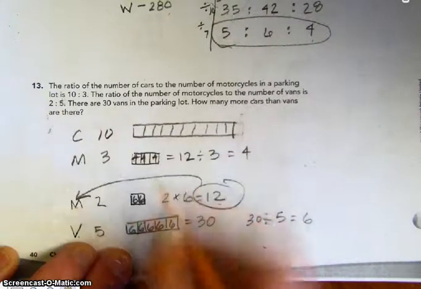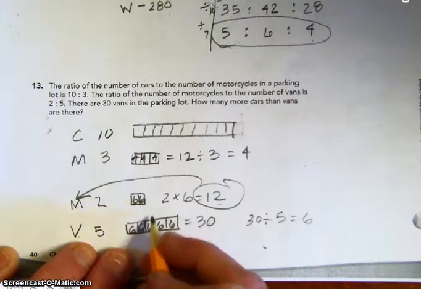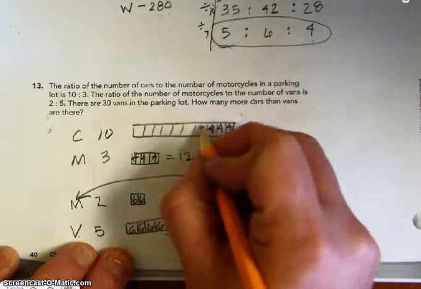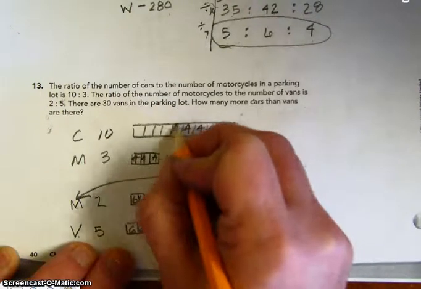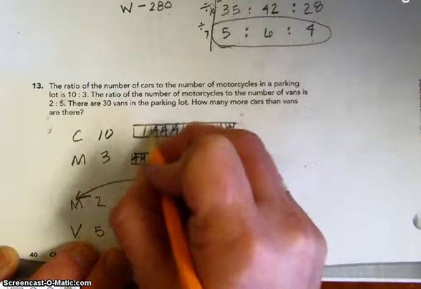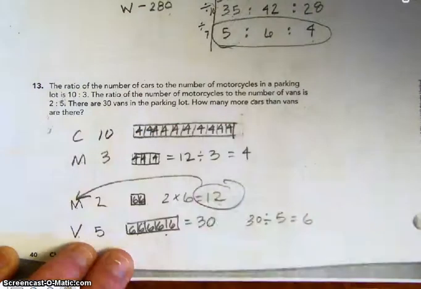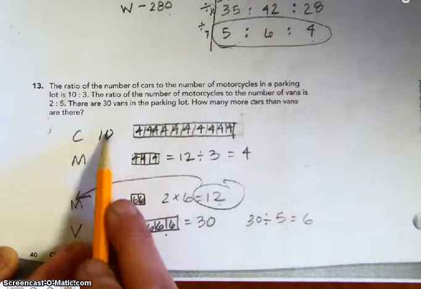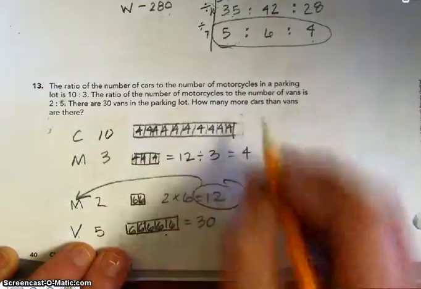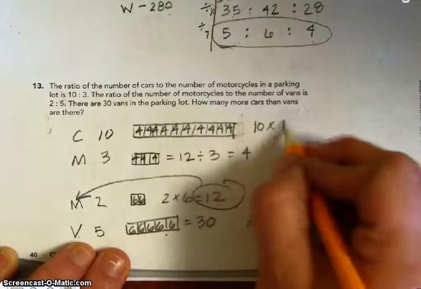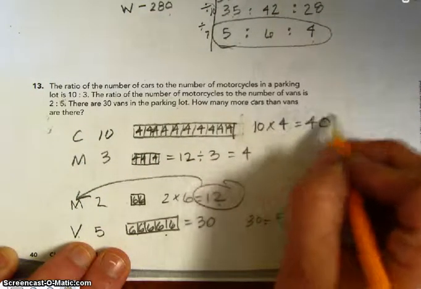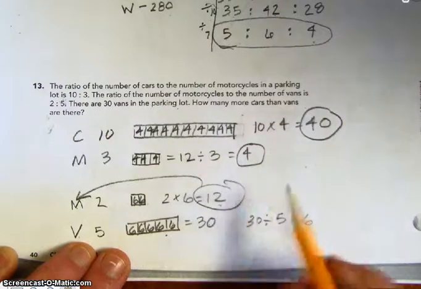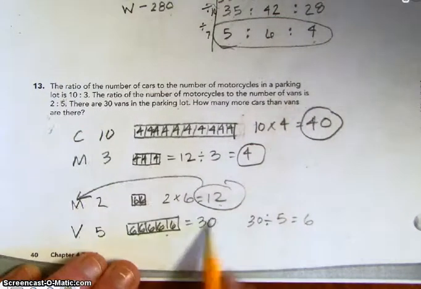The reason they can't be 6 like they are down here is this is a whole different ratio. So only the ones in the ratio can be the same units. So all of these, since these are both the numbers 10 to 3 in our ratio. So now I know cars I can figure out as well. There's 10 boxes, they each equal 4. That would be 10 times 4 would equal 40. So now I know how many cars, motorcycles, and vans.